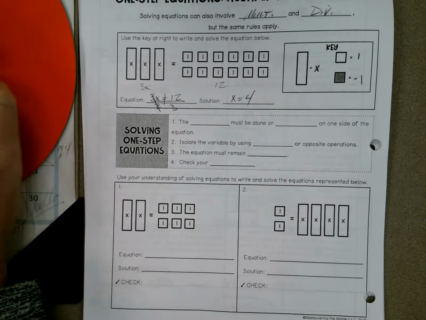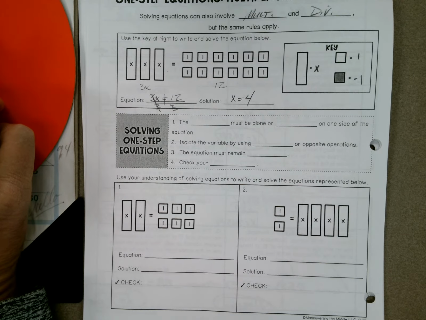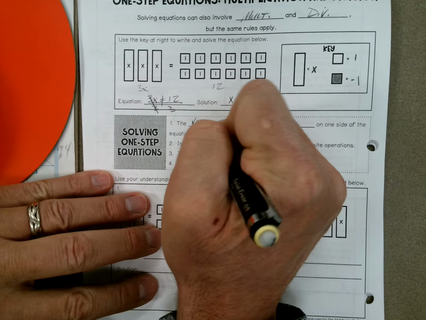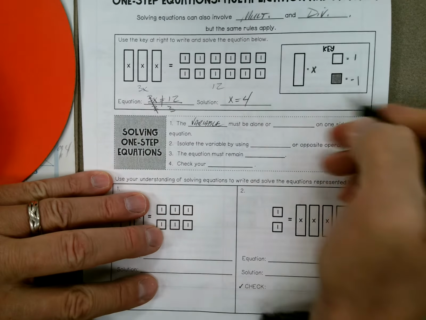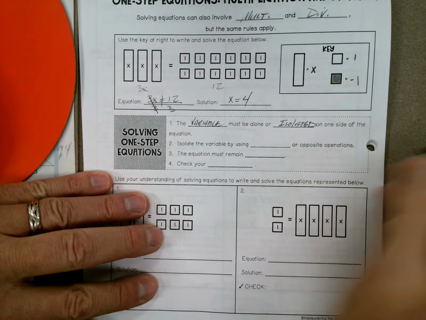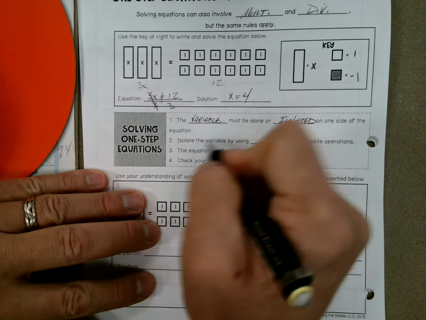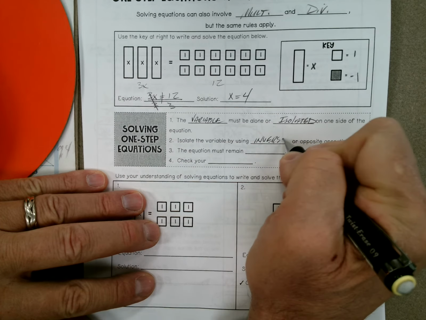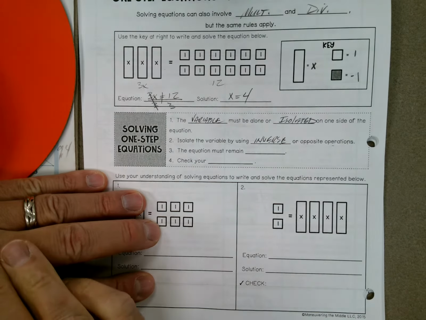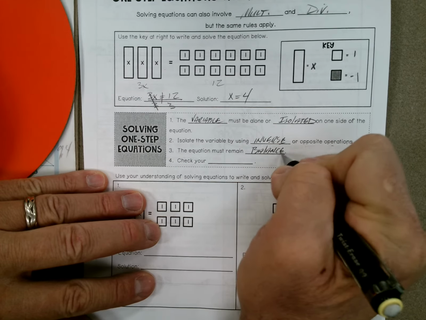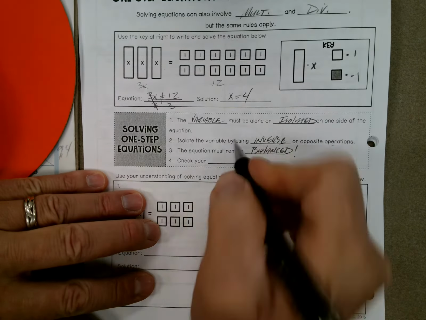Probably not as important as the other, but let me make sure I'm okay on my camera here. And we're rolling right along. All right. So next up, the variable must be alone or isolated on one side of the equation. Isolate the variable by using inverse or opposite operation. The equation must remain balanced. Balanced, that's really important. Then you want to check your work.